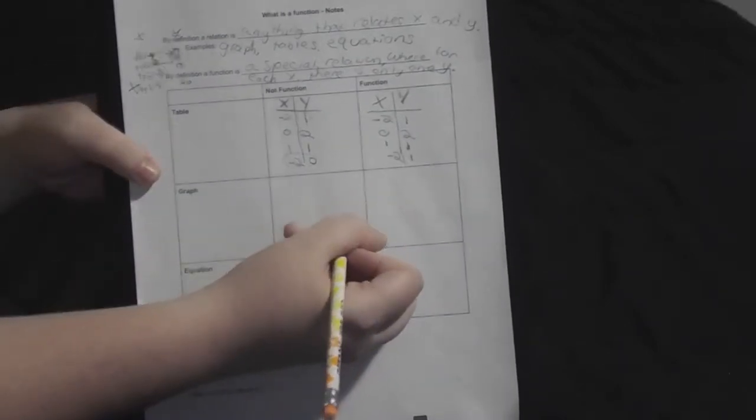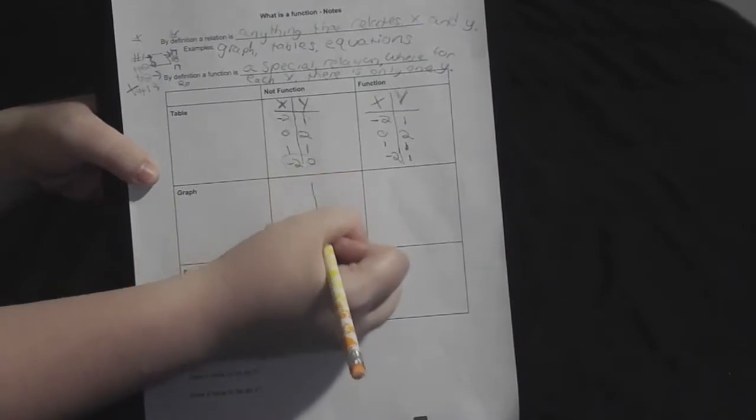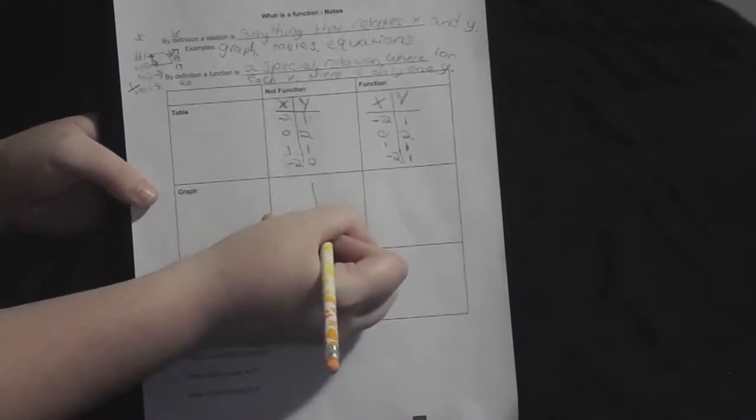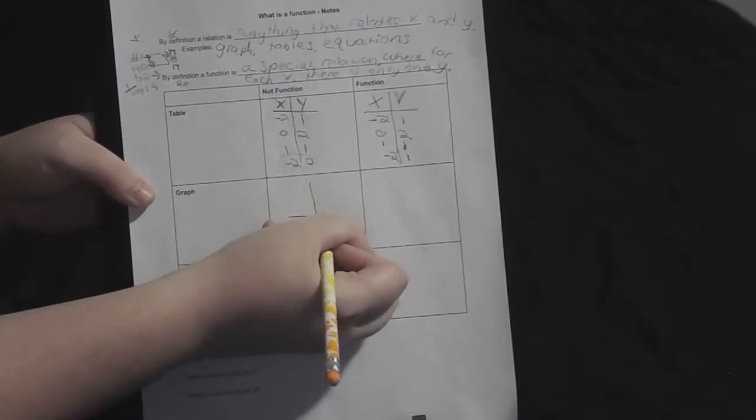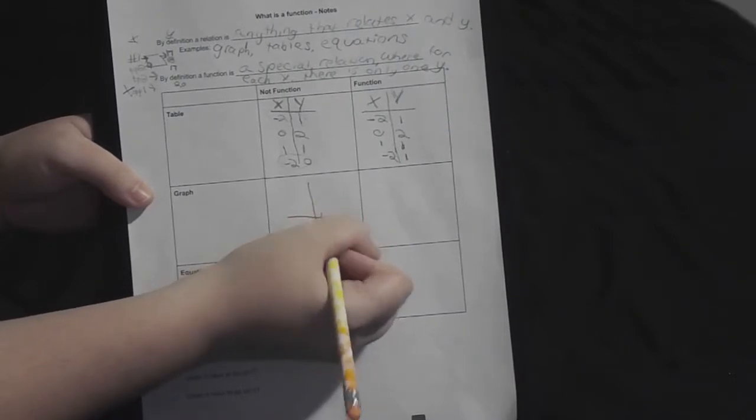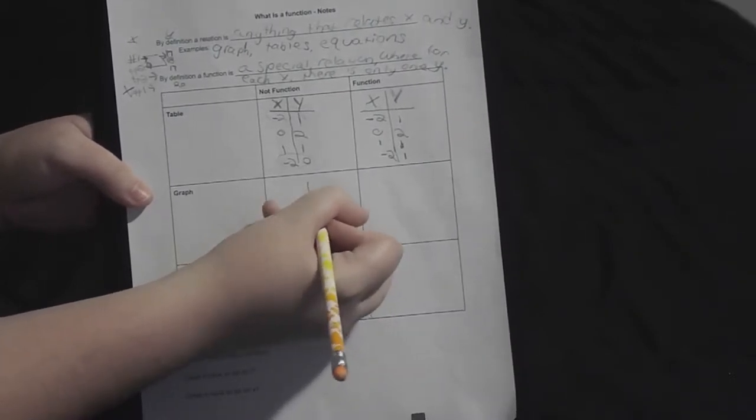Okay? Well, on a graph, let's draw a graph. Alright. So on a graph, let's say I put in 1, and this is my x. So I put in the 1, and I get out 2. That's good so far.